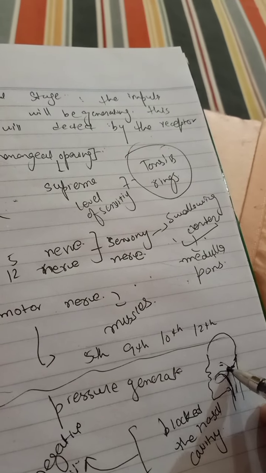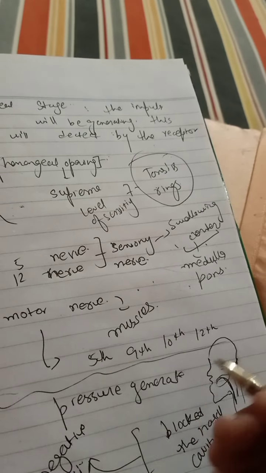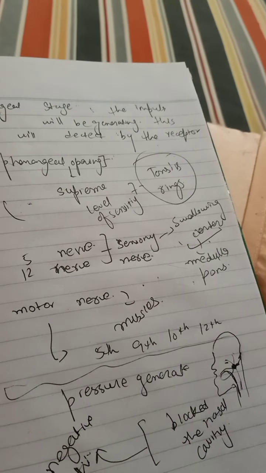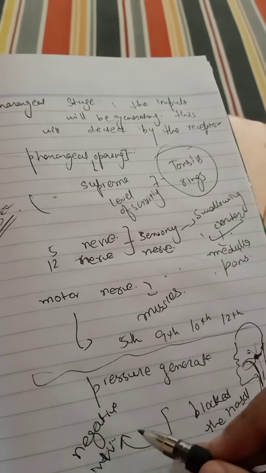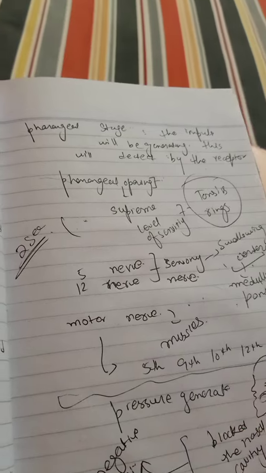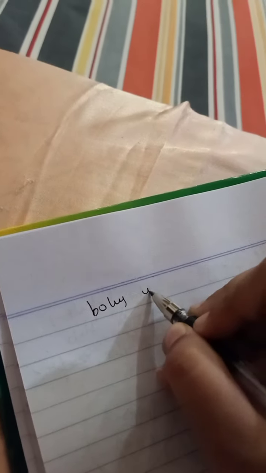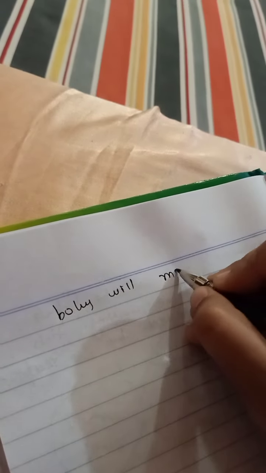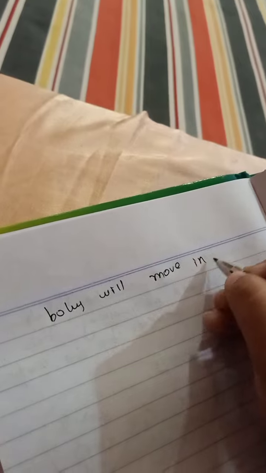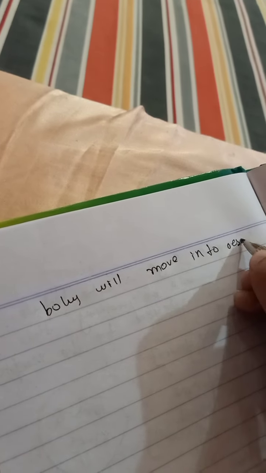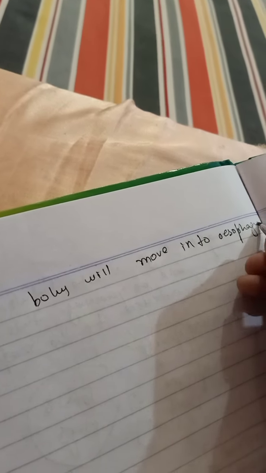So the uvula extends and blocks the nasal cavity for just 2 seconds. Through this, a negative inhibition of the respiratory center occurs, and through this the bolus will move into the esophagus.